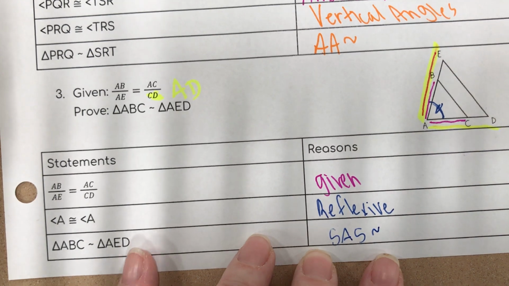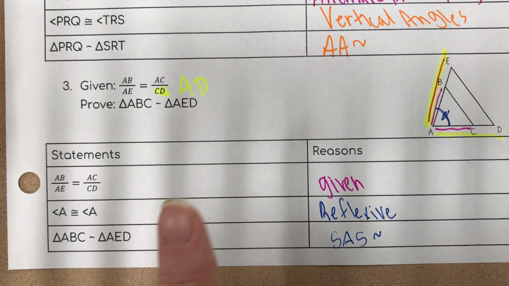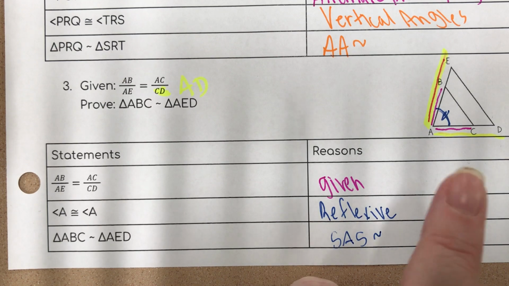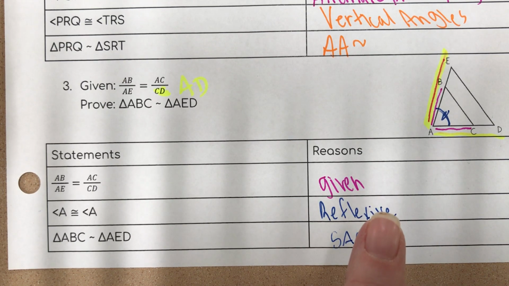Okay, so I have a couple of proofs for you to try on your own. I have the entire left side filled in, so you're focused more on the right side. If you have any homework or assignments that are not finished from earlier this week, go ahead and work on that today too.